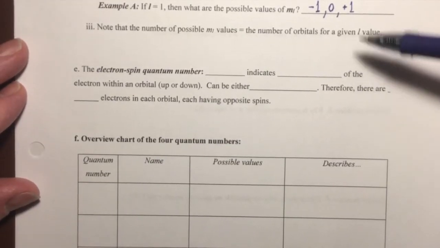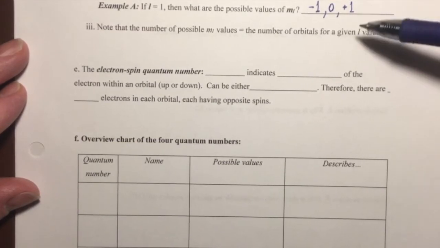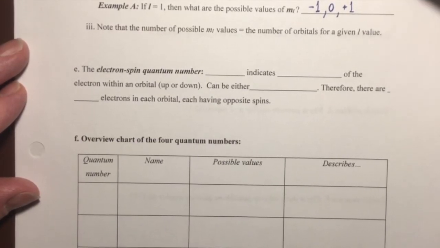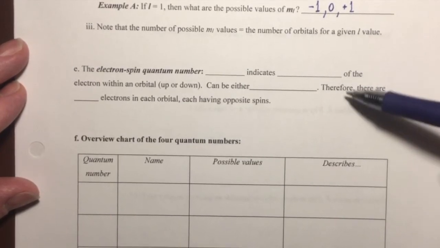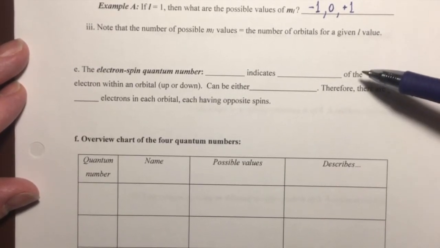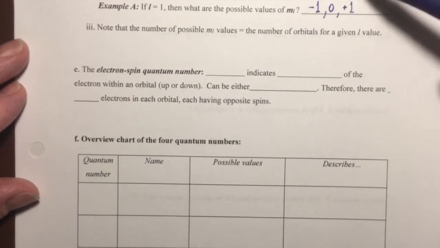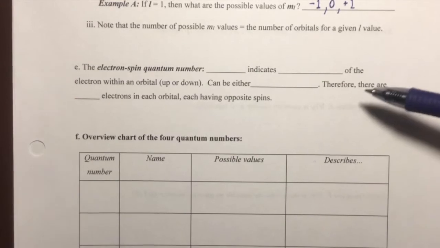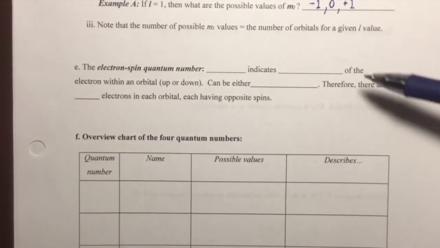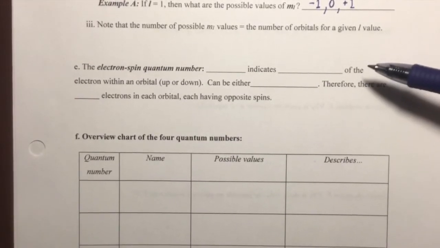Another way of thinking about it is that the first 3 quantum numbers tell us which house we're talking about, and the 4th quantum number tells us which person within that house. So we've got basically an address and an identifier of a specific electron. And this lets us talk about specific electrons in specific orbitals.